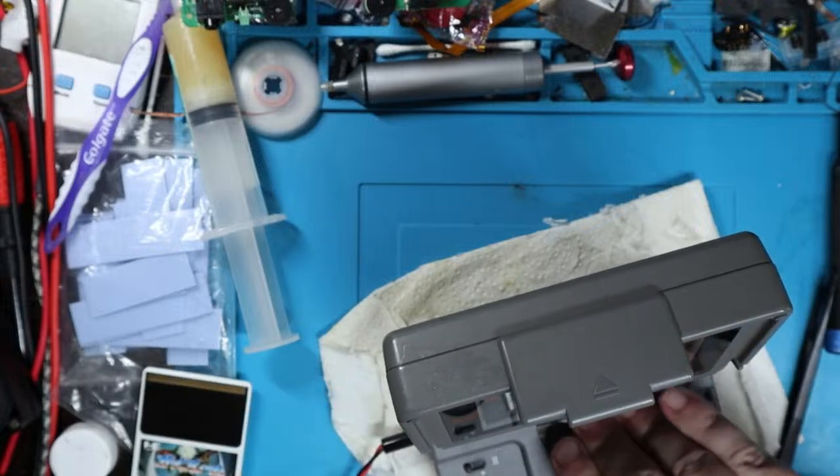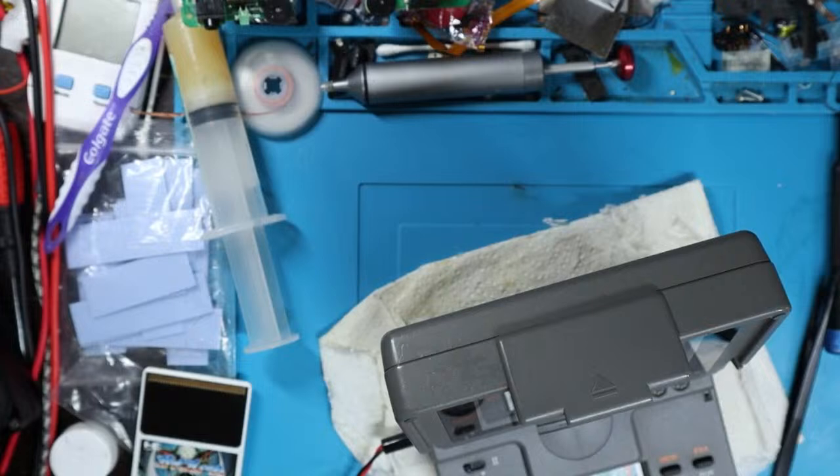Don't think that's going to do anything, but nope. Good news is contrast is still working.